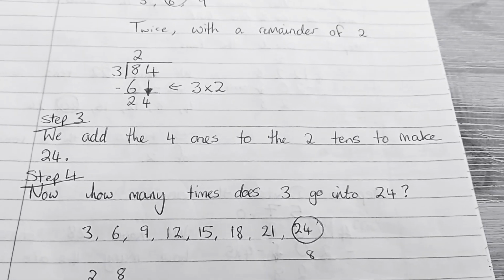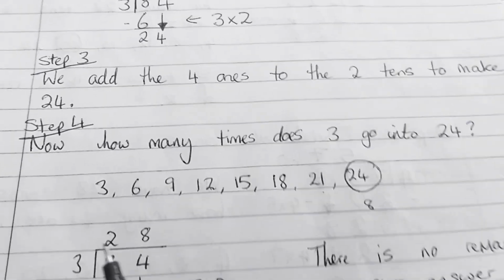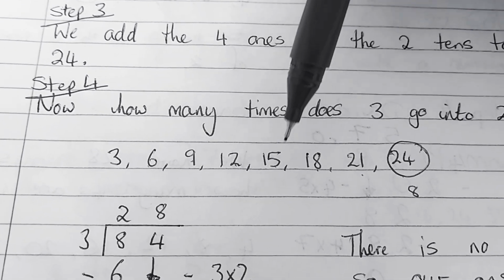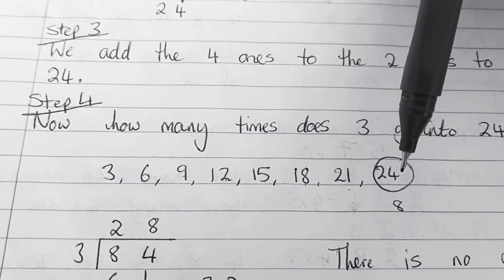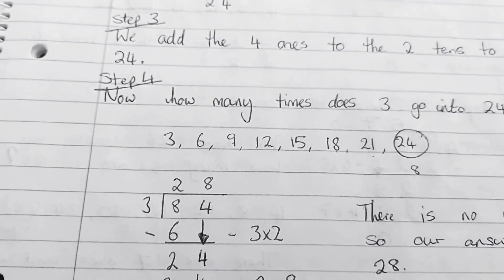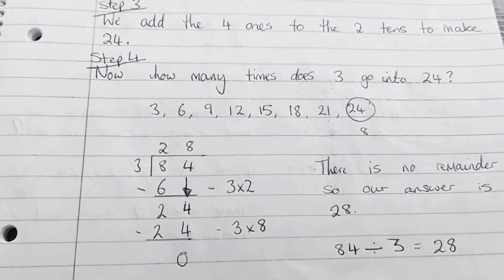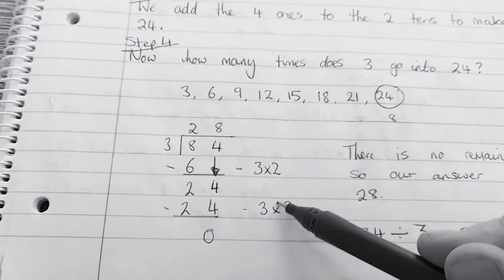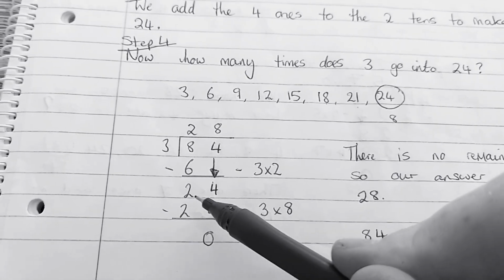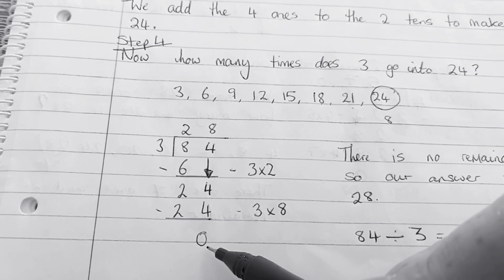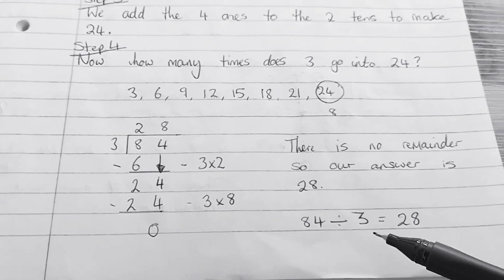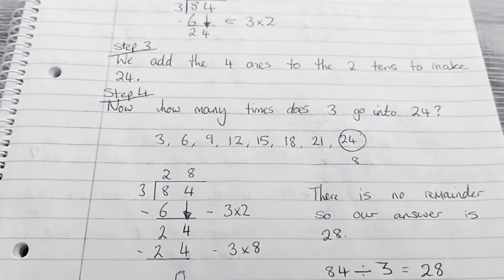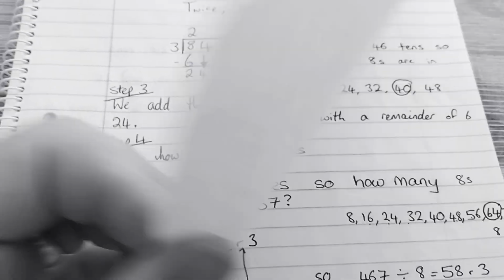Now, how many times does 3 go into 24? So again, I've written out the 3 times table. We've got 3, 6, 9, 12, 15, 18, 21, 24. It's exactly 8 times. Okay, there's no remainder, so our answer, we put the 8 into our bus stop above the ones. We do the 3 times 8 here at the side to do 24 minus 24, just to show that there are no leftovers and no remainders. So our answer, 84 divided by 3, is 28. Okay, nice and simple, that one. It's just mainly the setting it out that can be a bit tough.